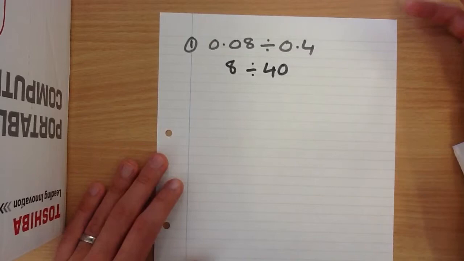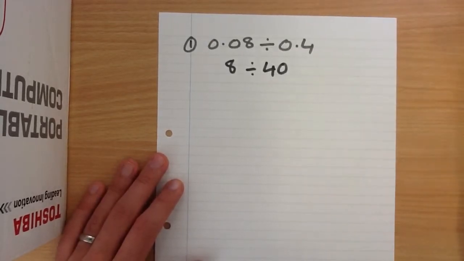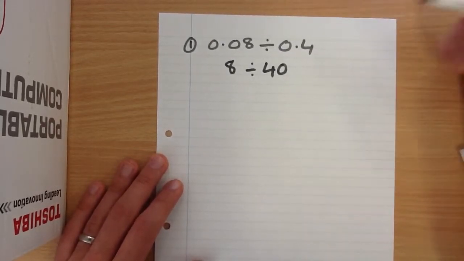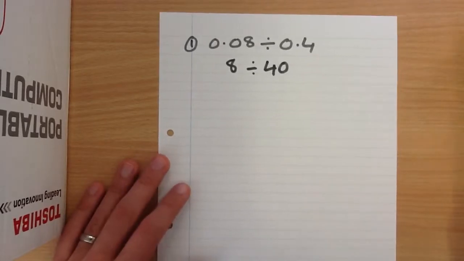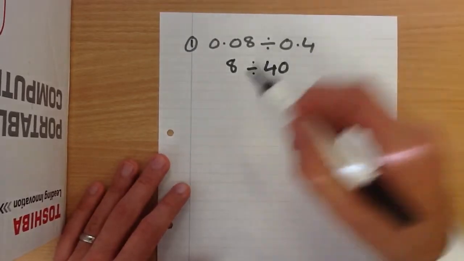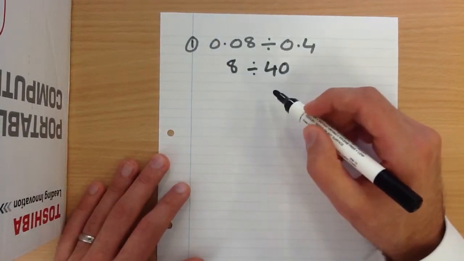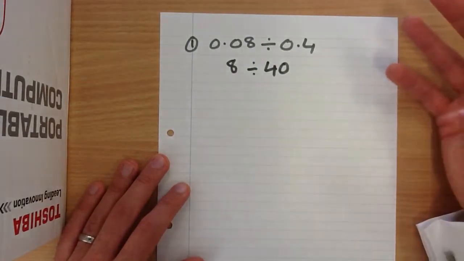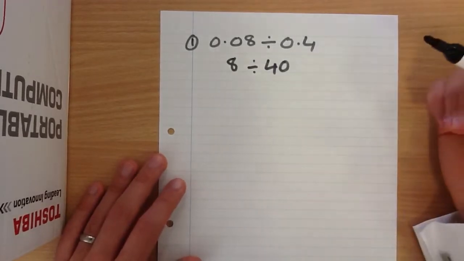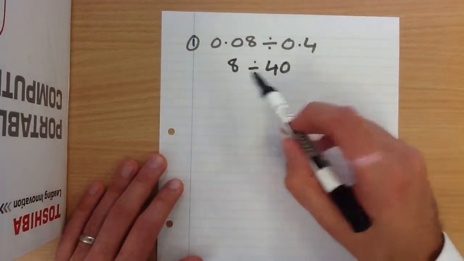So the equivalent question is, what is 8 divided by 40? Please don't confuse this with 40 divided by 8. It's different. This is if, for example, I had £8 and I had to share it amongst 40 people, how much would they get? That's very different, so I've got £40 and sharing with 8 people, so always make sure you're clear on the order here.